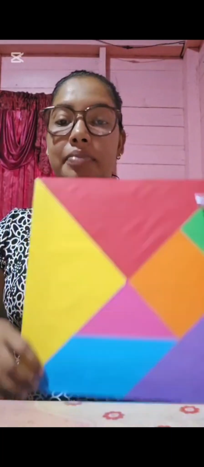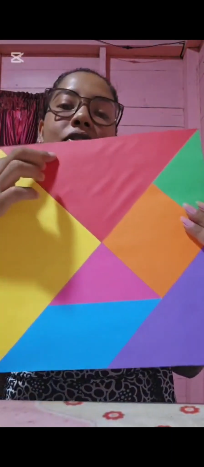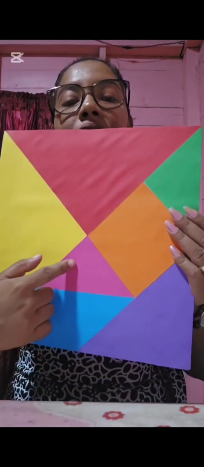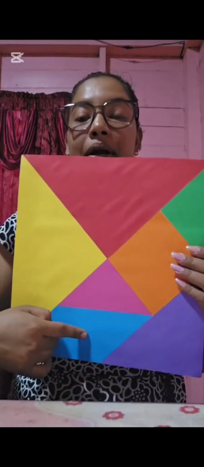The tangram consists of 7 polygons, which are the 2 large triangles, 1 medium triangle, 2 small triangles, 1 square, and 1 parallelogram. So here is a model of the tangram. We have the 2 large triangles, the medium triangle, 2 small triangles, a square, and a parallelogram. For grade 1, it can be used to teach basic shapes.